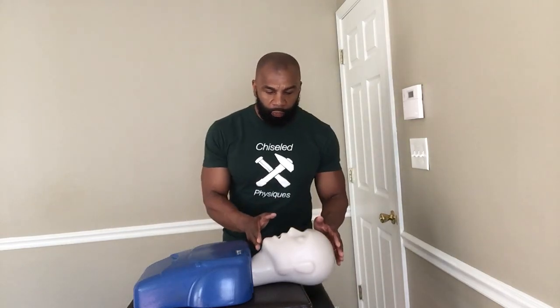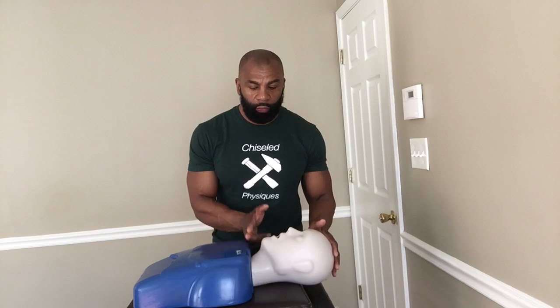All right. So first thing we're going to do, when a person goes unconscious, the tongue can roll back, blocking the airway. So we want to put 2 fingers under the bony part of the chin, one on the forehead, and raise up. That opens the airway, causing the tongue to roll forward.